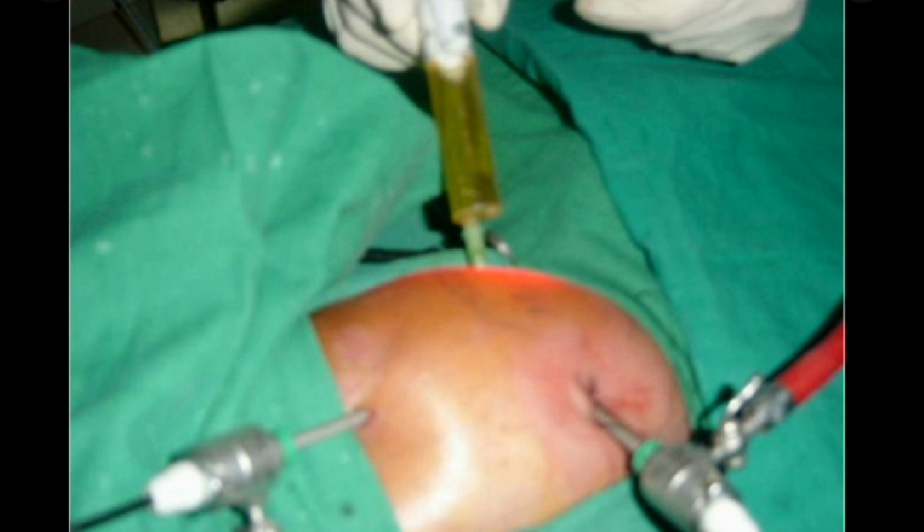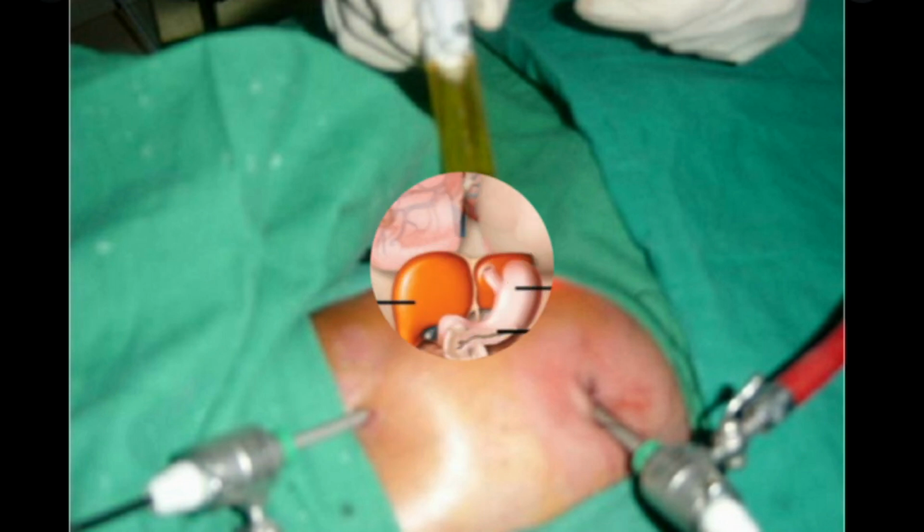During laparoscopic surgery, a doctor will make small incisions and pass a thin scope, a laparoscope, through the abdomen. The laparoscope will allow the doctor to identify the cyst and possibly remove or biopsy the cyst.